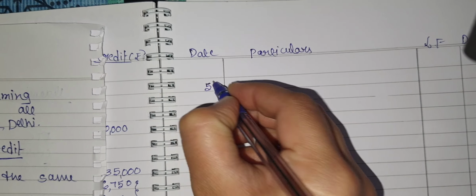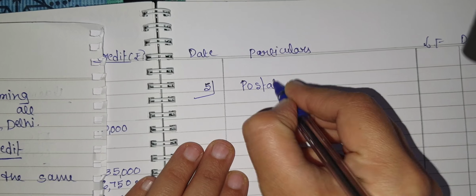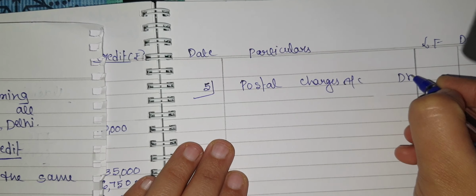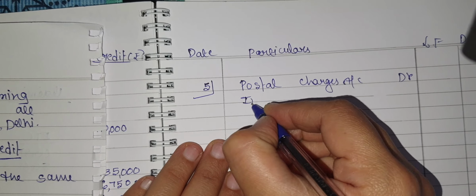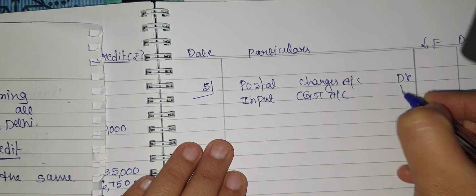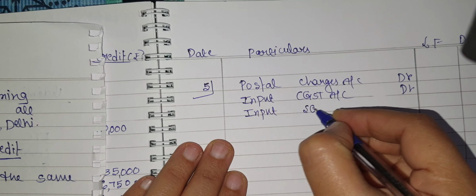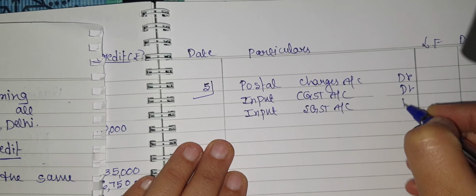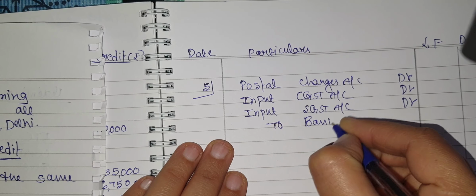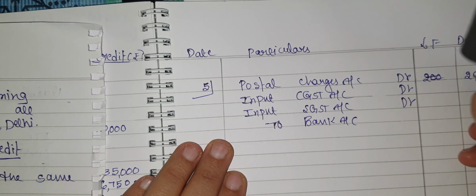Fifth one: postal charges account debtor, input CGST account debtor, input SGST account debtor to bank account. Postal charges, that is rupees 2,000.